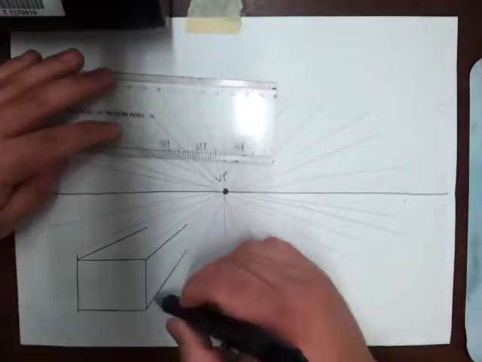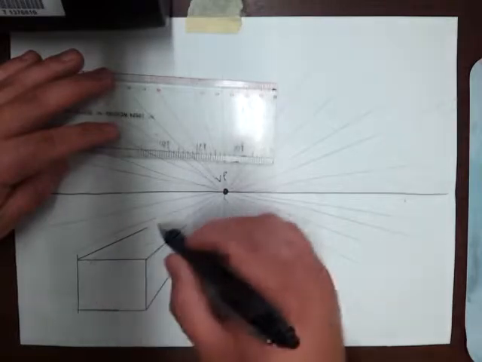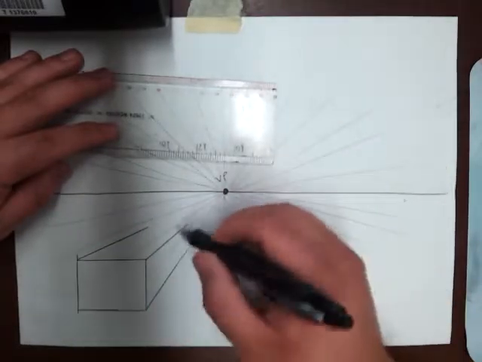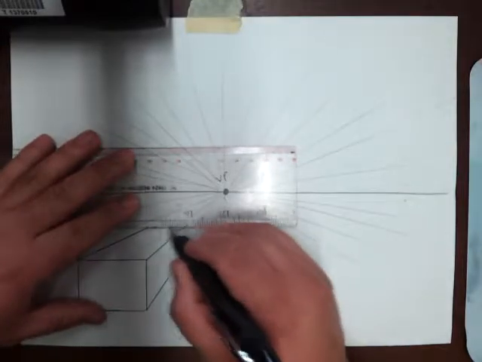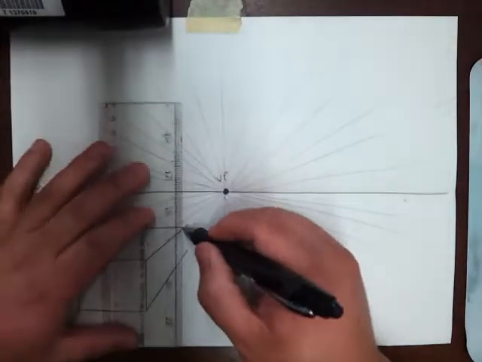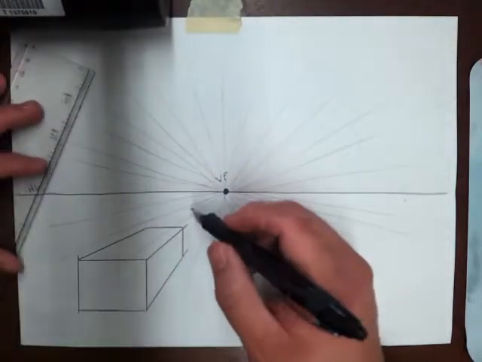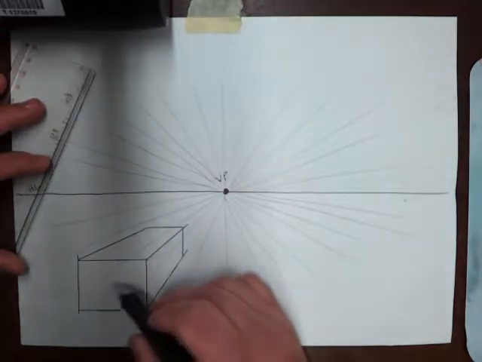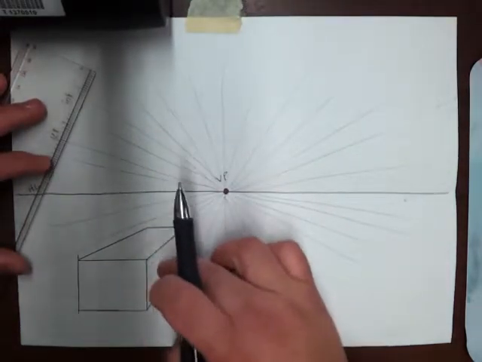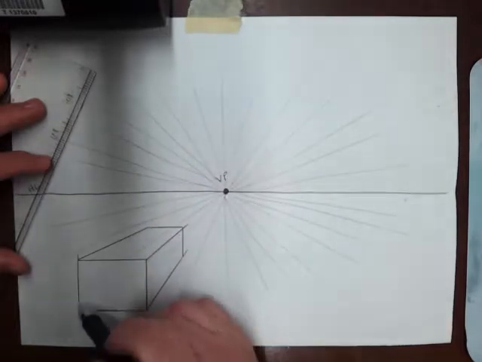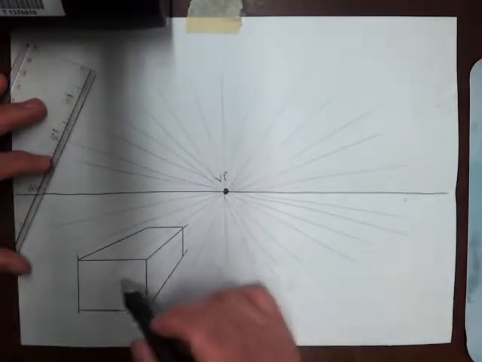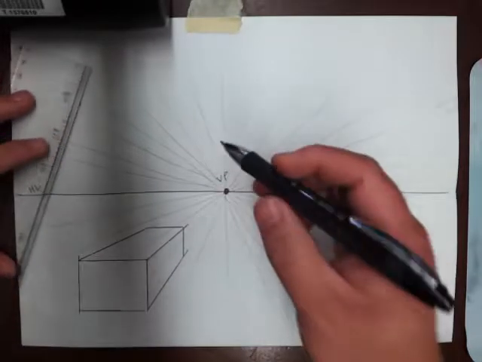Once your corners are taken to the vanishing point, then you cut it off so that it doesn't go on forever. So I'll cut it off around here. I did not take this corner because these sides here overlap this side over here on the other side, so you don't see it.